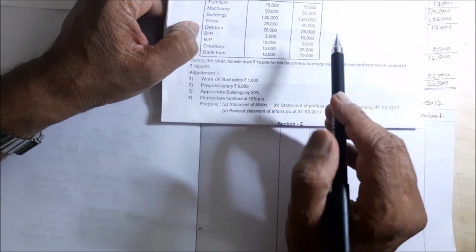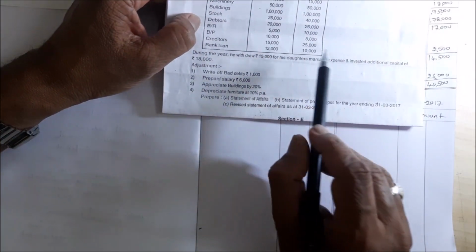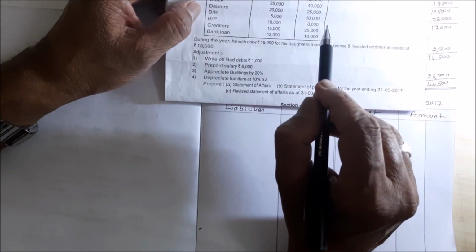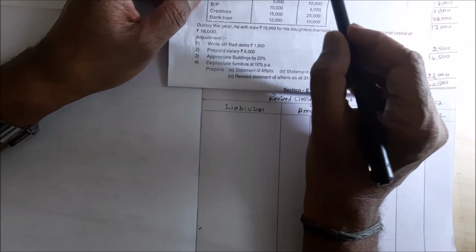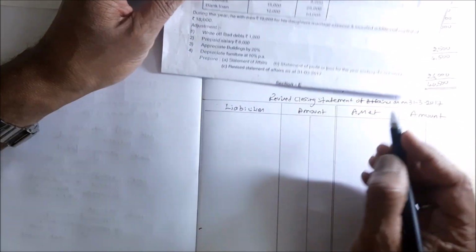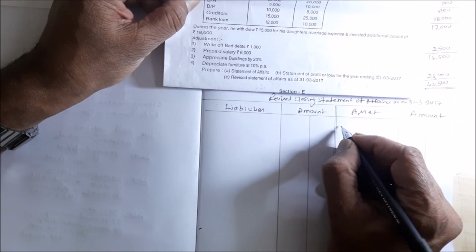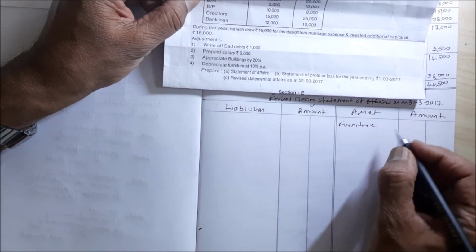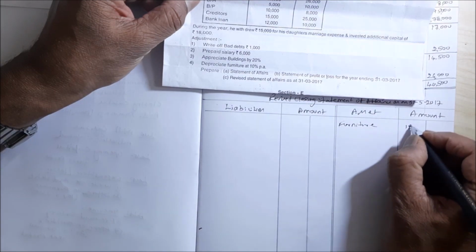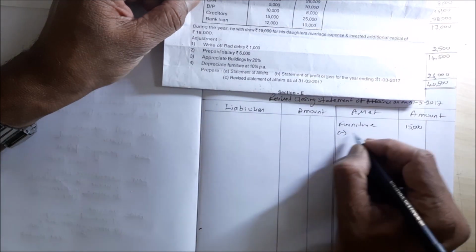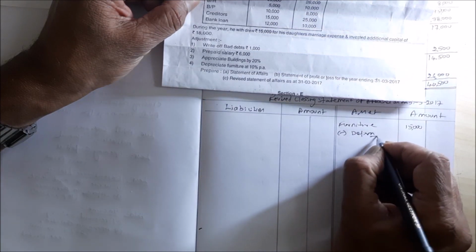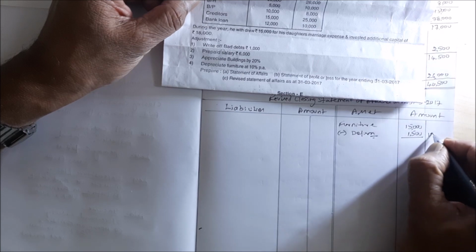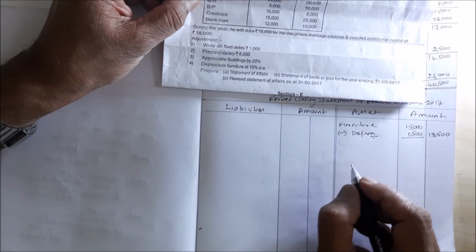Now we have to prepare the revised closing statement of affairs. I hope you know all these items are there, which we have entered in our combined statement of affairs. The same items we are going to take, only the closing items. Furniture 15,000, write it in the inner column, less depreciation 1,500, write it in the outer column 13,500.